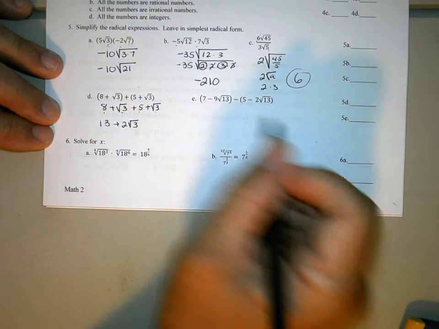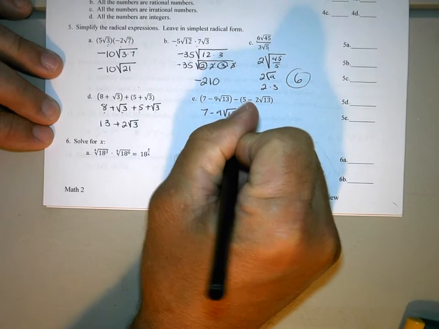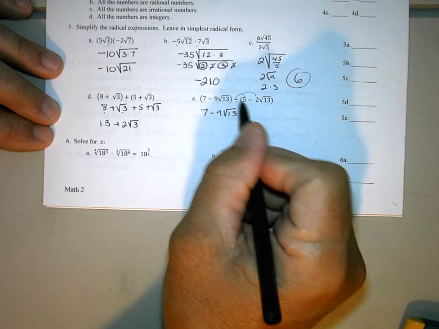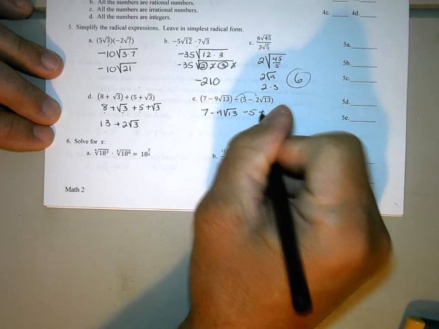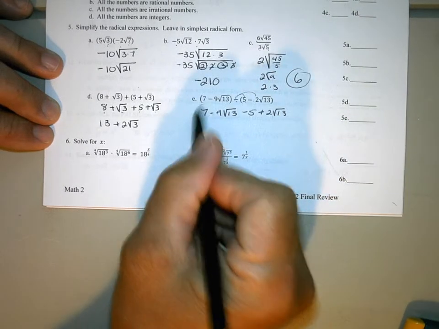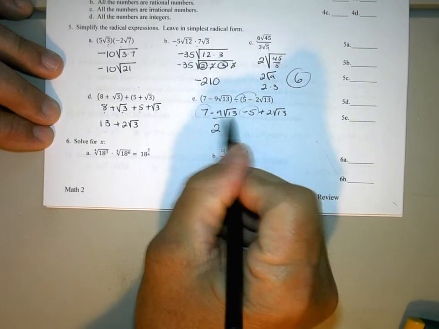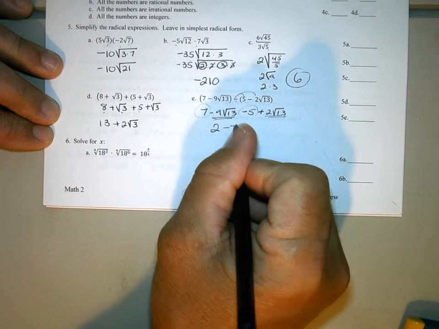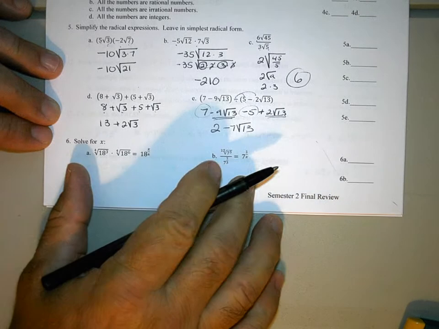All right, next one. 7 minus 9 root 13. We don't change anything there, but here we have to basically distribute that negative sign. So negative 1 times 5 is negative 5. Negative times a negative is a positive 2 root 13. Now we'll combine like terms. 7 plus negative 5 is 2. Negative 9 root 13 plus 2 root 13 is negative 7 root 13. All right, number 6 is yours to do.